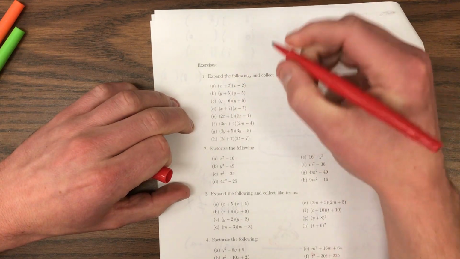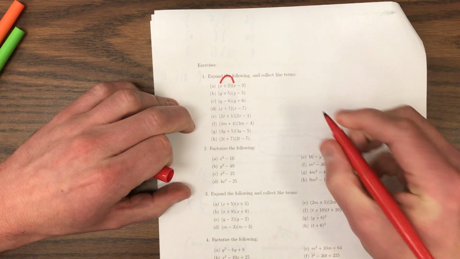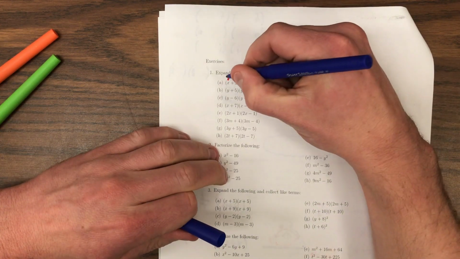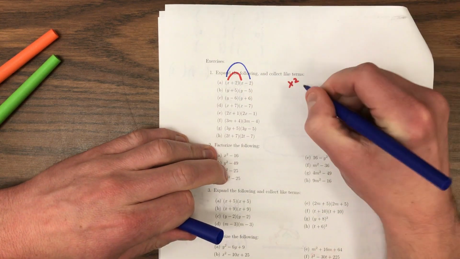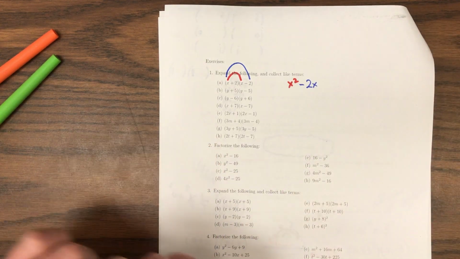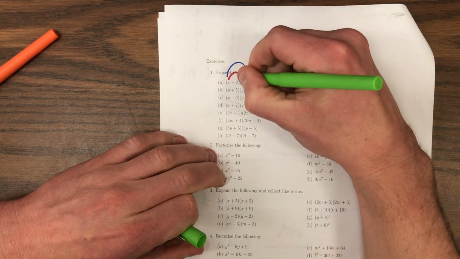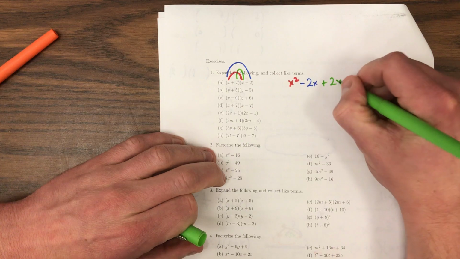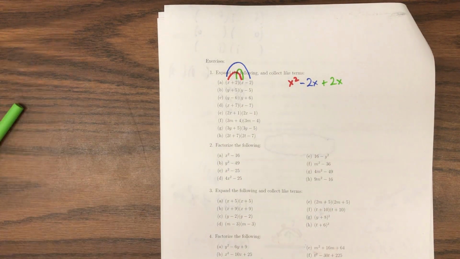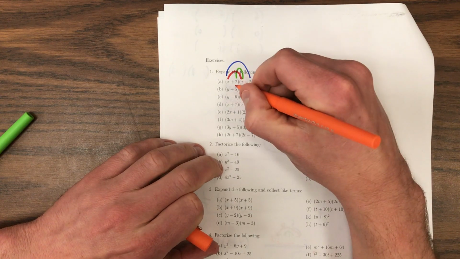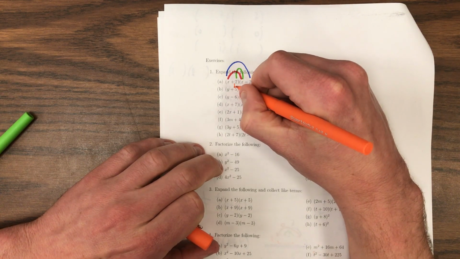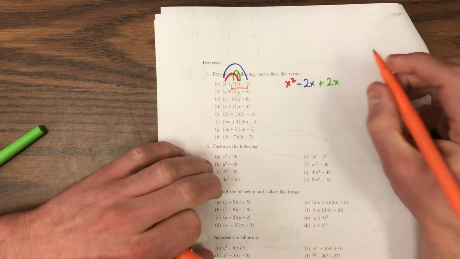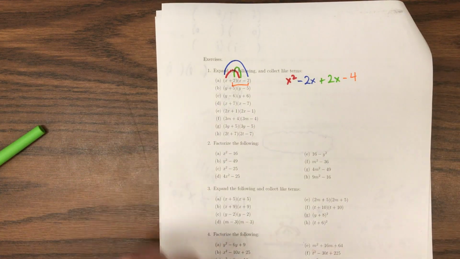I'm going to do first, so that's x and x. I get x squared. And then I'm going to outer. That's the x and the negative 2, so I get negative 2x. And then I'm going to inner, and that's this 2 and this x, and they're both positive, so I get plus 2x. And then I'm going to last, which is this 2 and that minus 2. So that's, well, 2 times 2 is 4, but it's negative because there's a negative in there.